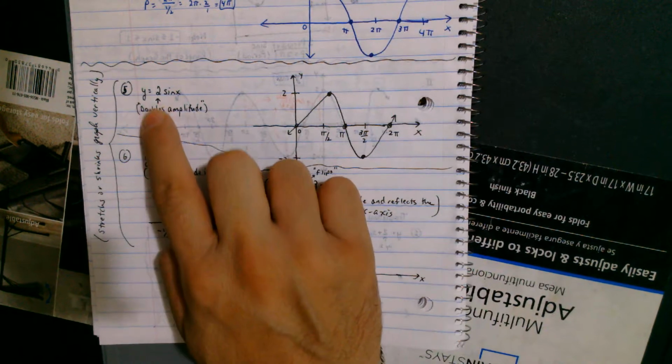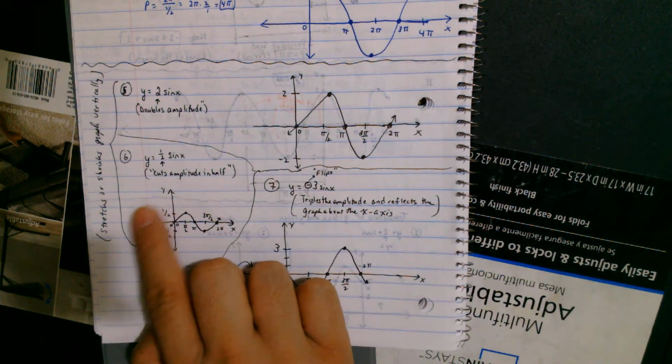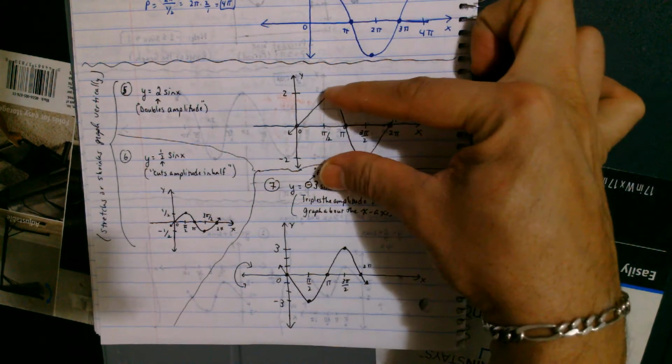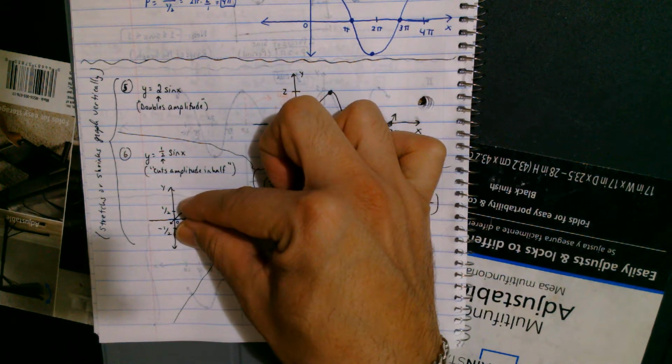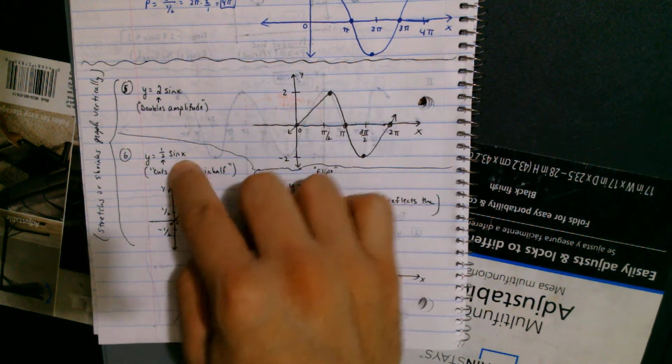So that number stretches it if it's bigger than 1. If it's less than 1, it shrinks it. Instead of going up to 1 and negative 1, it goes to half. Makes it smaller. So it cuts it in half.